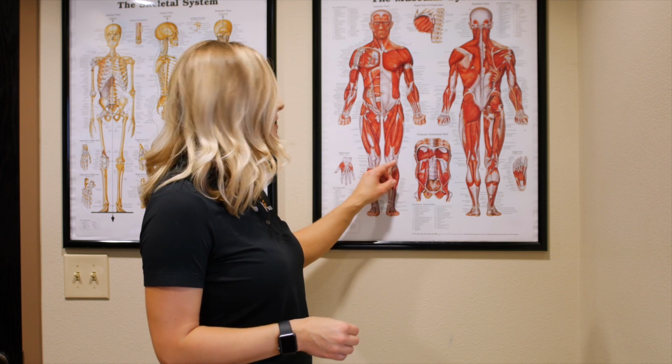Let's get started. Symptoms of IT band syndrome usually start during or just after activity. They include pain or soreness on the outside of your knee. Now, this is an overuse injury, so it happens with excessive activity, for example, if you've recently increased your mileage in running or cycling.